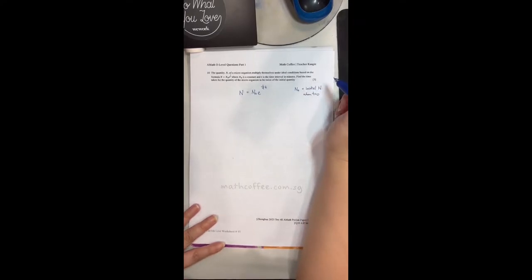Index topic? You mean indices, is it? You definitely have indices in A Math, but they don't call it indices now. It's actually under the topic exponential. Last time they called it indices. Now it's still there, but it's under the topic logarithm and exponential. So it's under exponential.